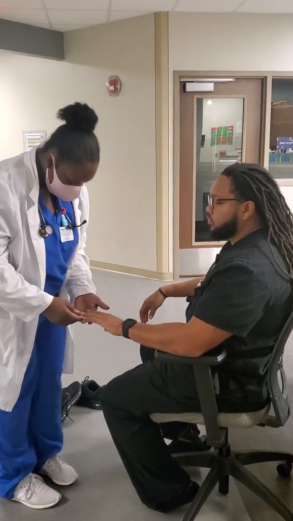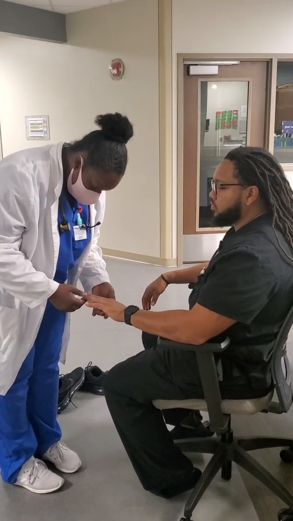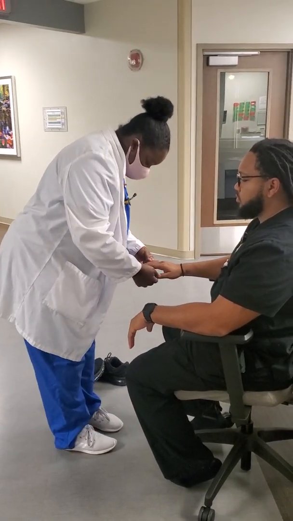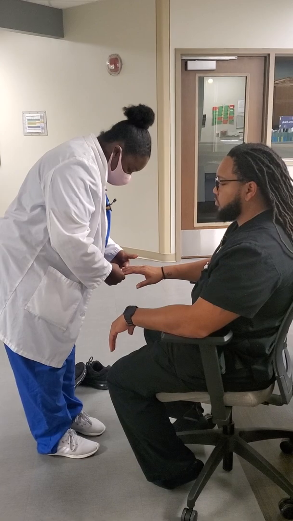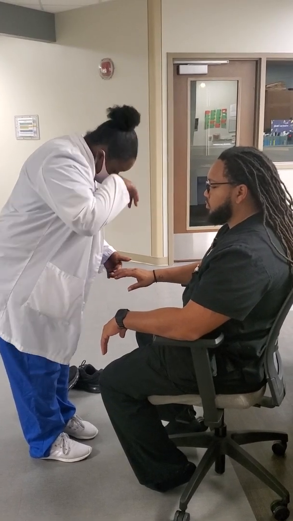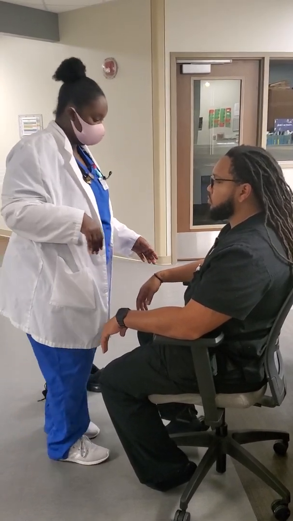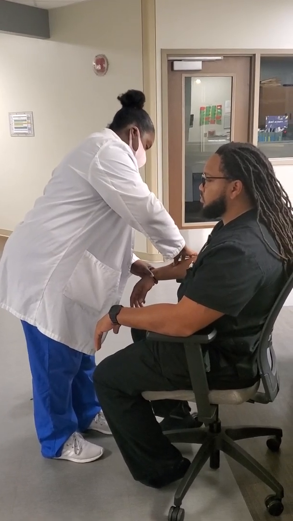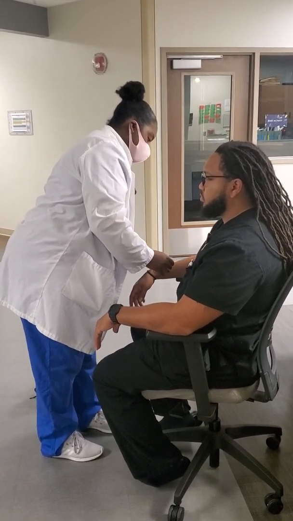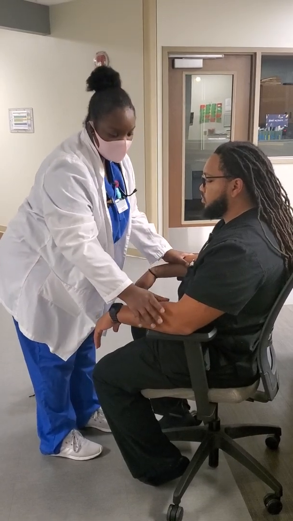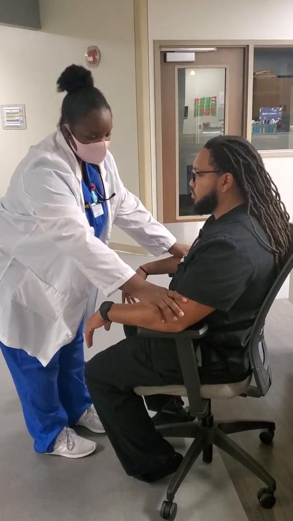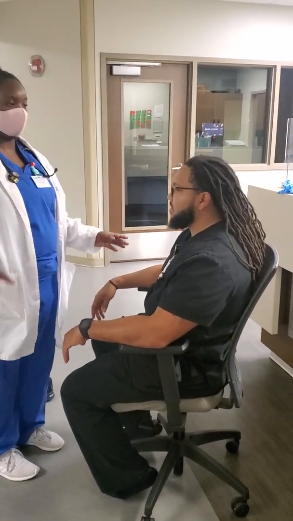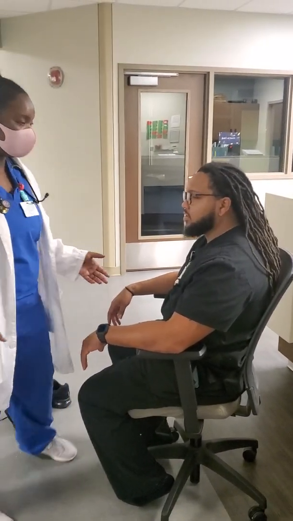Okay. Cap refill less than 2 seconds on the left hand. Cap refill less than 2 seconds on the right hand. Skin turgor less than 2 seconds. Skin is cool, brown. You cold? Yep, you're a little cool.